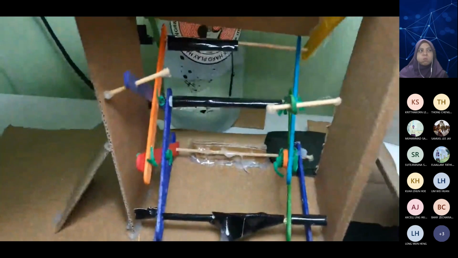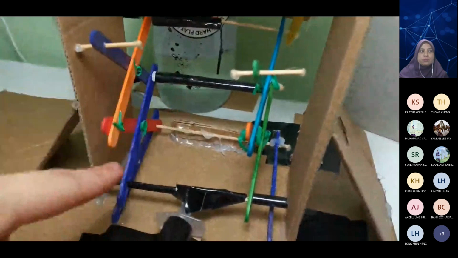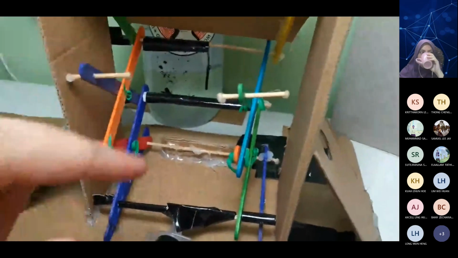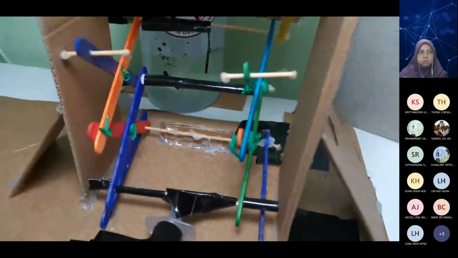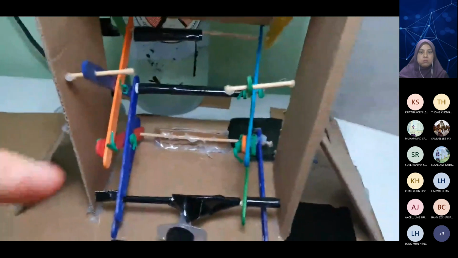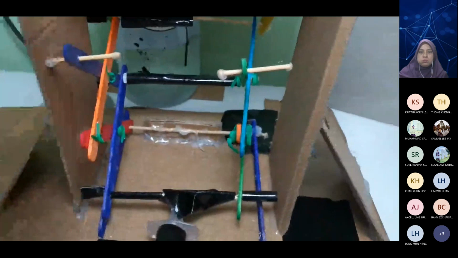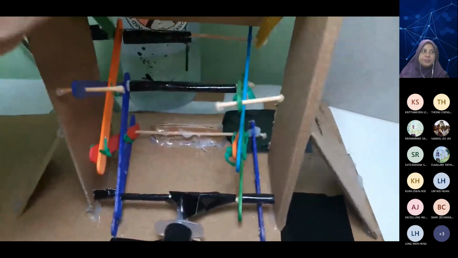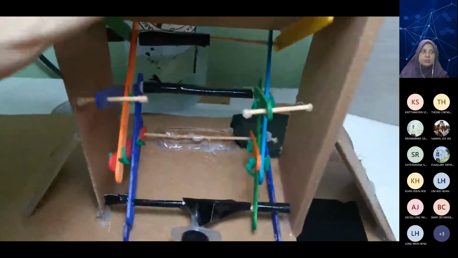The ice cream sticks are connected in an X sequence, like a double X. As you can see here, it's an X and an X, connected here and here. There are 8 points of connection. Three points of connection on each side are connected with metal wires, so it can rotate easily, and the other is connected with bamboo skewers to provide additional support, so it doesn't collapse that easily.